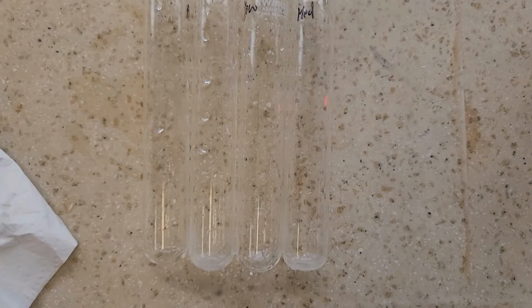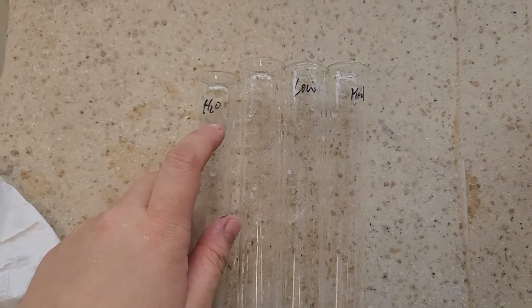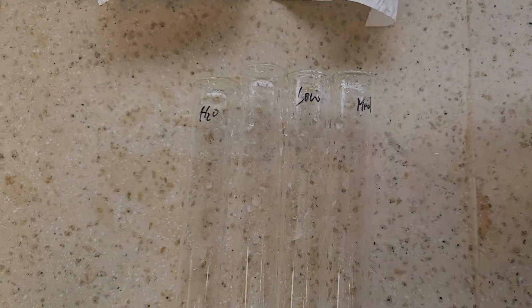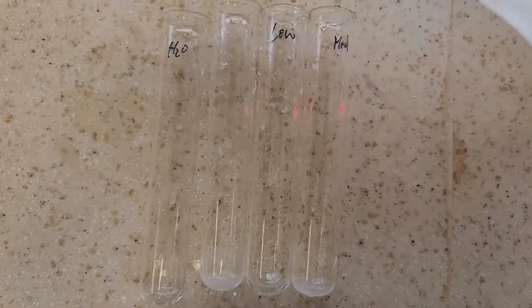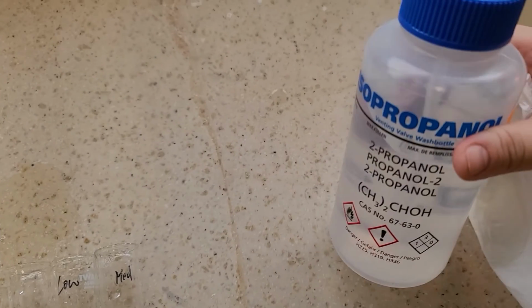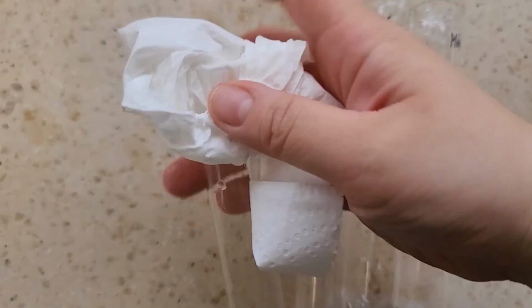Also, just one thing to remind everyone is to make sure you remove the markings on the glassware so that it won't interfere with other people's lab. Otherwise it's very confusing. So what we do is we get some propanol or any ethanol, squirt it onto the tissue paper and then wipe it dry. And then it's gone.